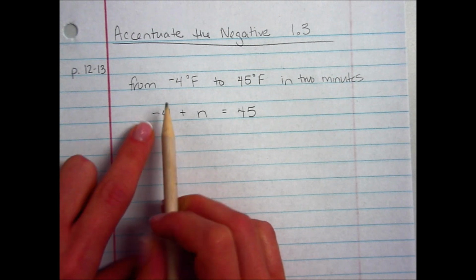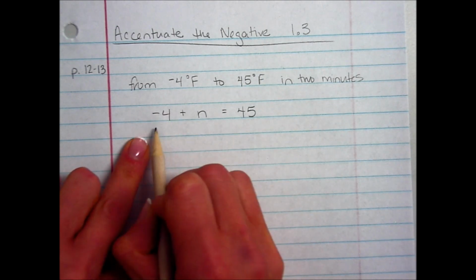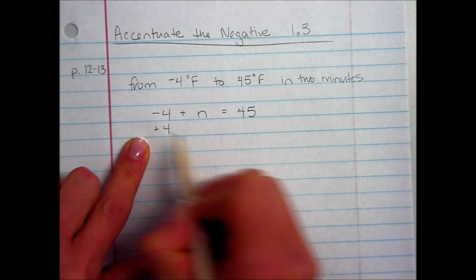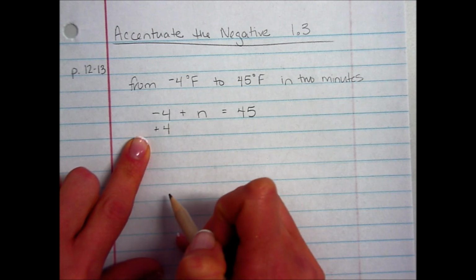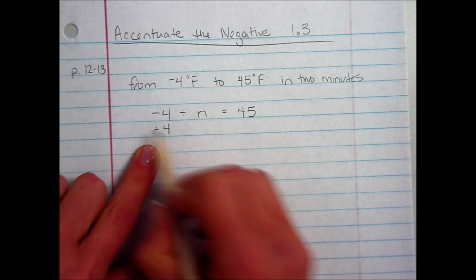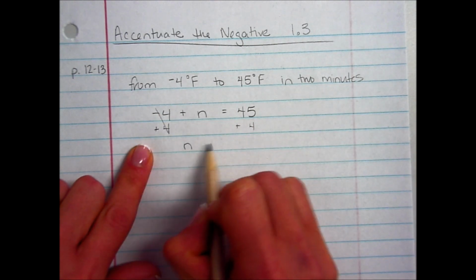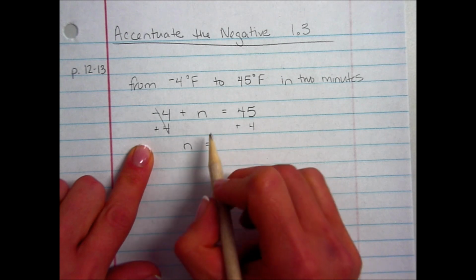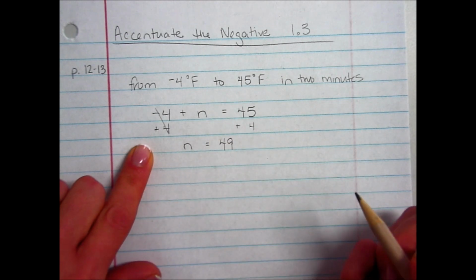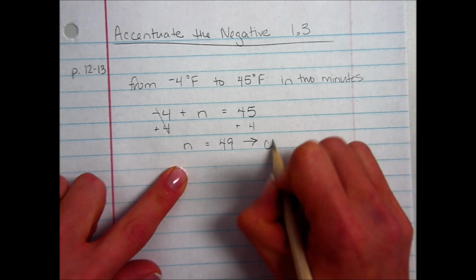Subtract it by -4. It's already a -4, and I need to get my -4 to become a 0. Oh, add it to... Alright, so yeah, if I add a 4, it'll cancel that out. It'll make it a 0, which is what we want, because when we're solving equations, we want our variable all by itself. So what we do to one side, we must do to the other. Alright, so it'll cancel it out. So the unknown number is 49.